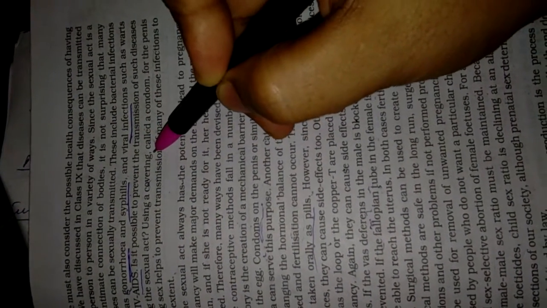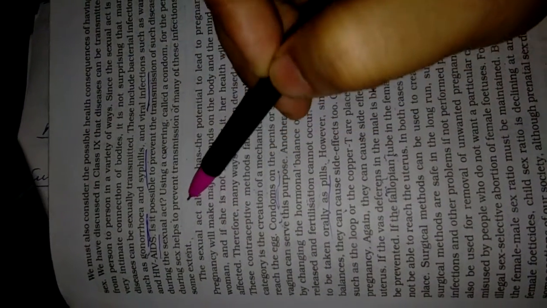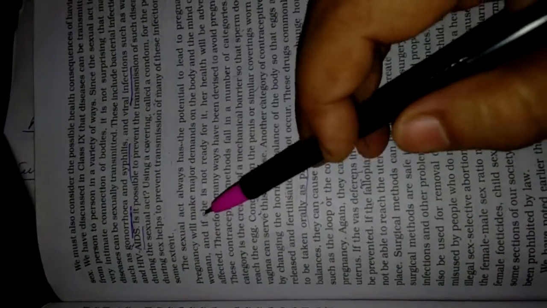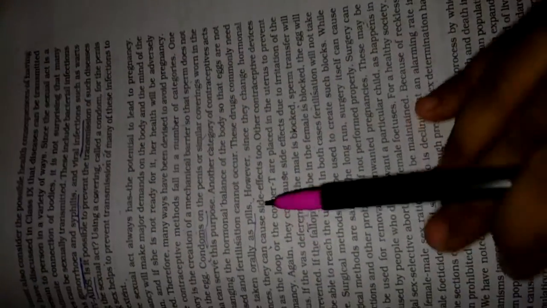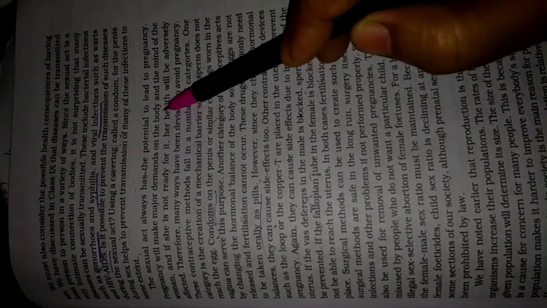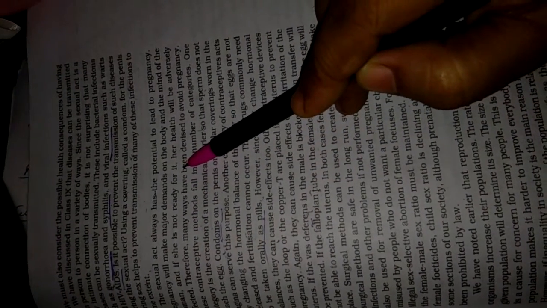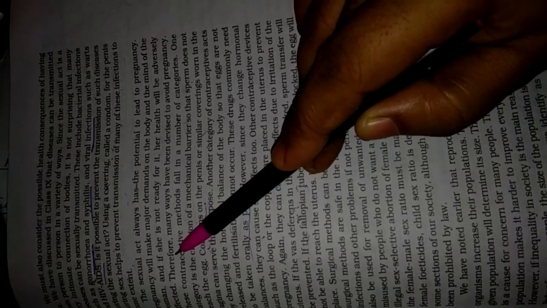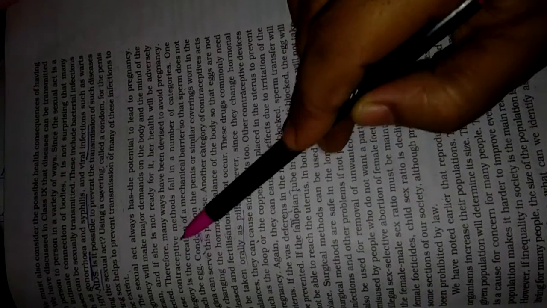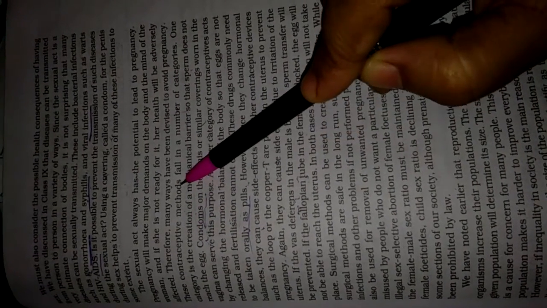How to prevent these diseases? Using a condom for the penis during sex helps to prevent transmission of many of these infections to some extent. The sexual act always has the potential to lead to pregnancy. Pregnancy will make a major demand on the body and the mind of the woman, and if she is not ready for it, her health will be adversely affected. Unwanted pregnancy can be prevented by contraceptive methods.